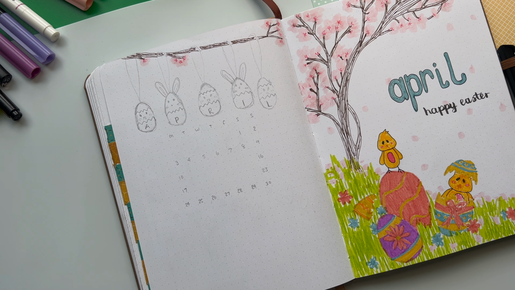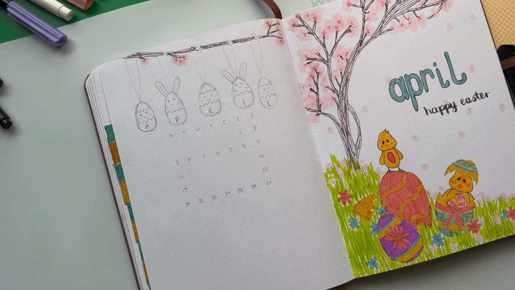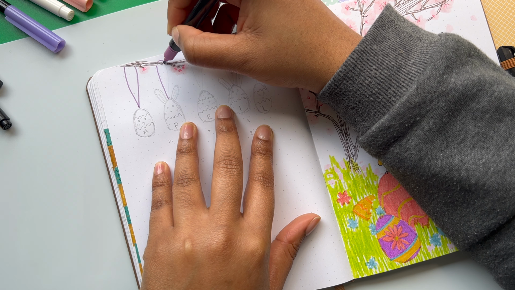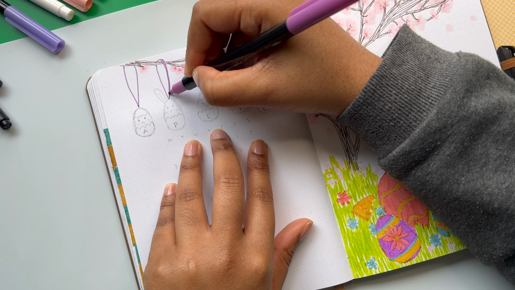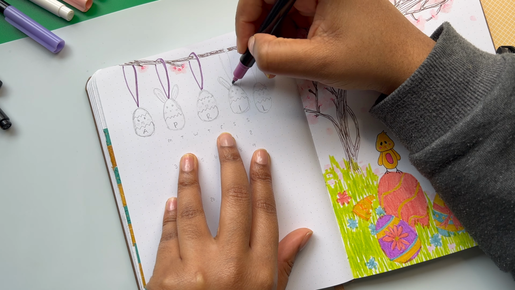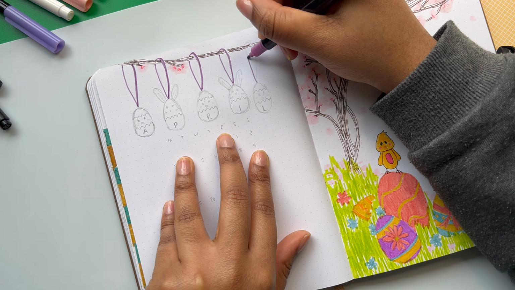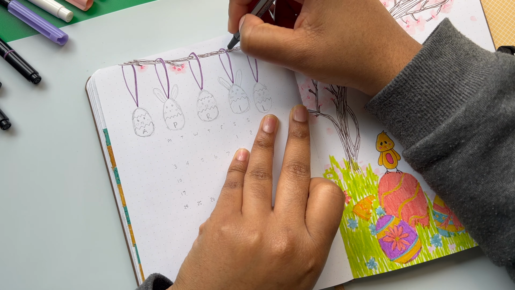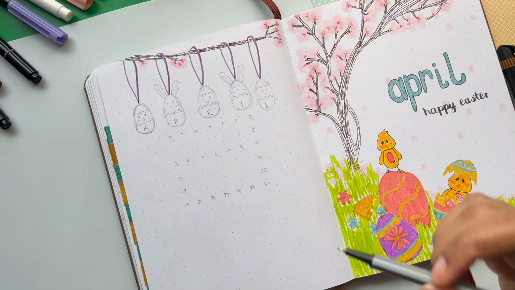semi-medium calendar. I tend not to do a full monthly spread because I just don't use it. I just like this smaller version where underneath I'll just write down the different events, and then I'll probably never go back to look into it again. So maybe in future I might just do either just a mini calendar or just no calendar at all, but we'll see.